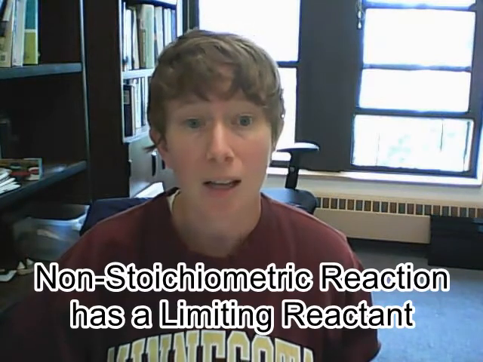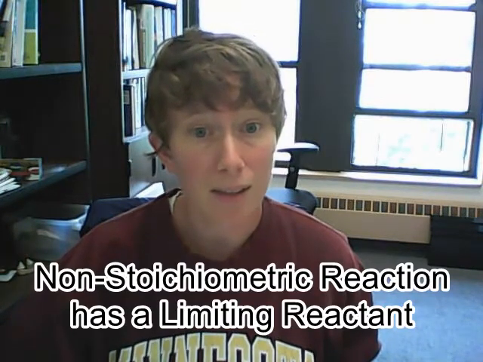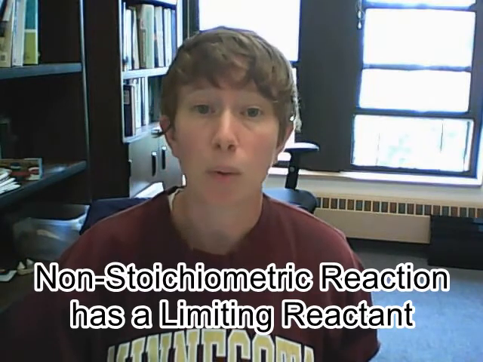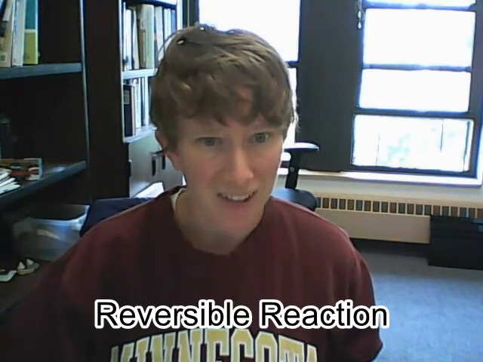A non-stoichiometric reaction has a limiting reactant that is used up before the other reactants. In this chemical equation, if we had 1 mole of H2S and 2 moles of Me2+, then H2S would be the limiting reactant, as it would be used up before Me2+. The amount of H2S present would dictate how many products formed, and Me2+ would remain in solution after the reaction goes to completion.